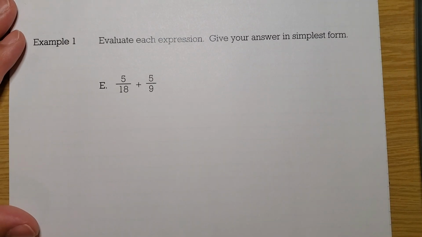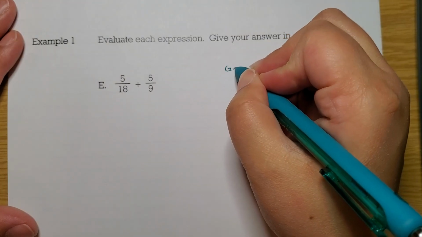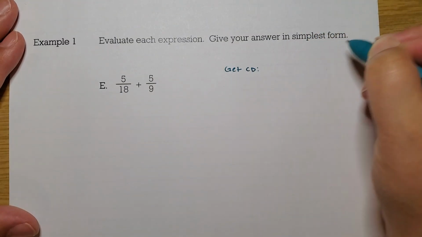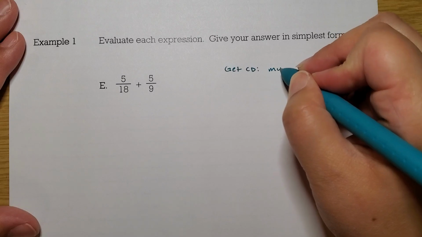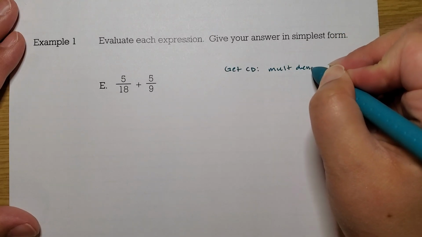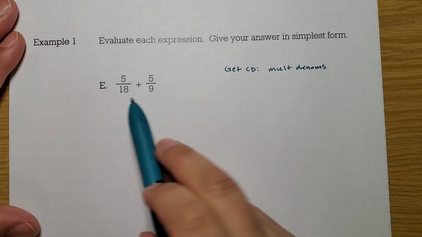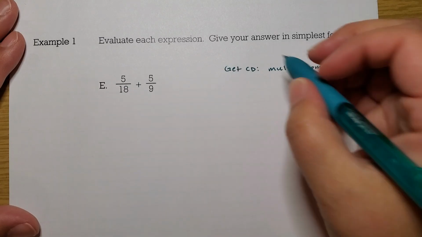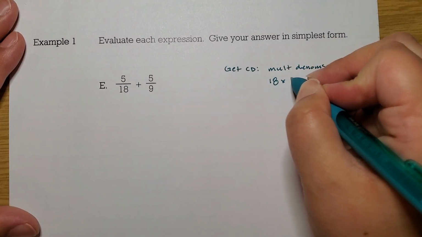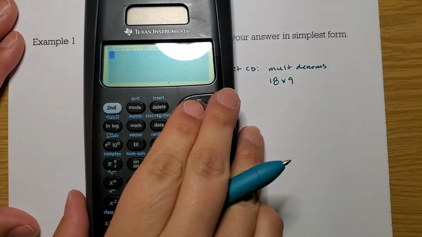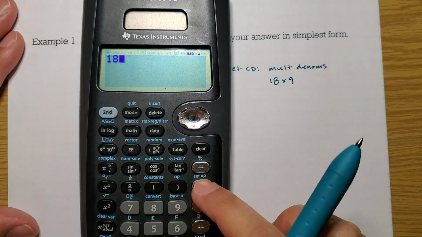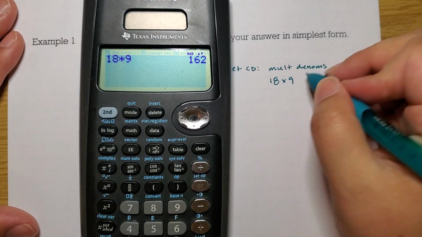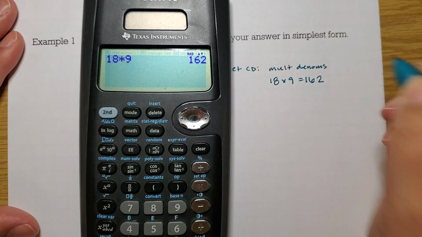So the easiest way to get a common denominator is to multiply the 2 denominators. So our denominators here are 18 and 9. So I'm going to do 18 times 9. That's why I brought my friend over here. And that gives us 162.